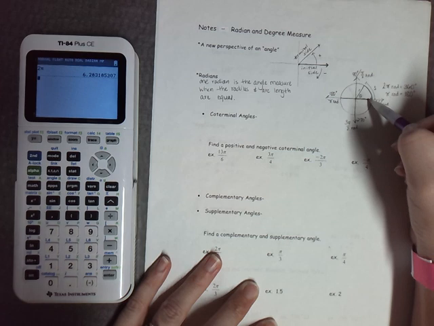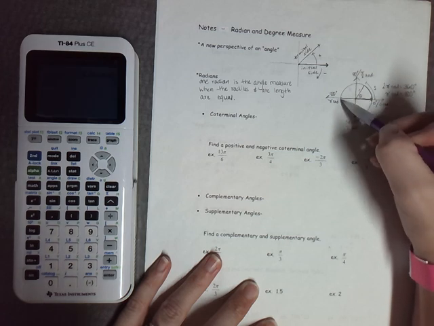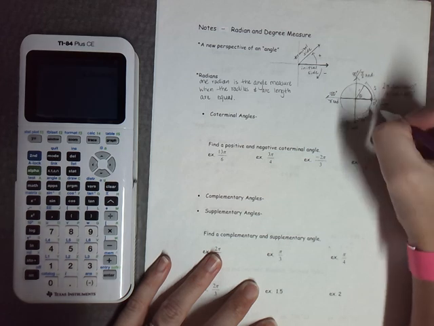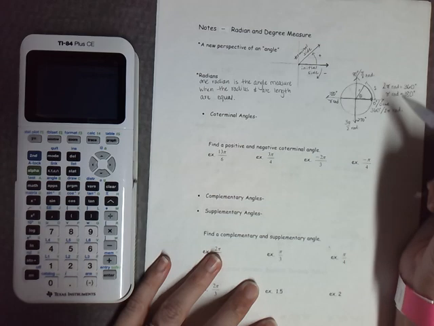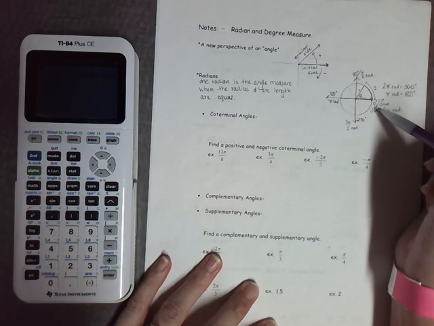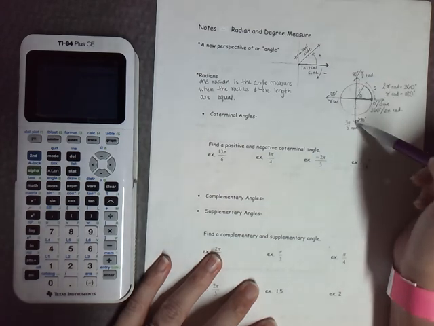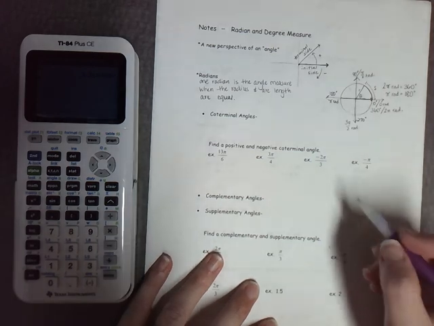And then if your angle opens up all the way back around to where it started, that's 360 degrees or 2 pi radians. So you need to go ahead and start memorizing these major angles in degrees and in radians.